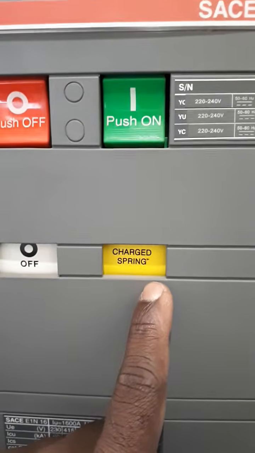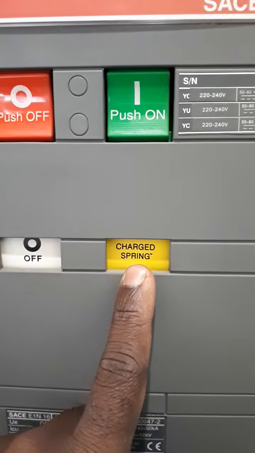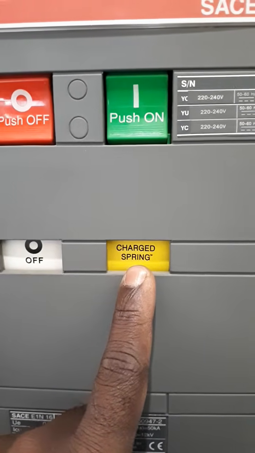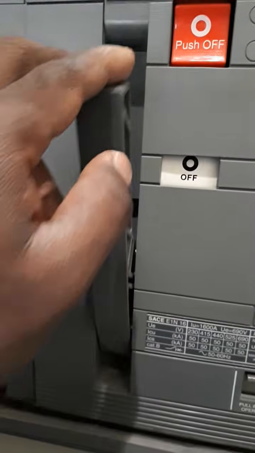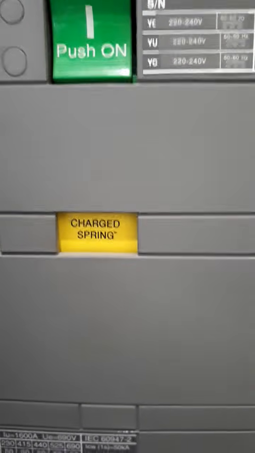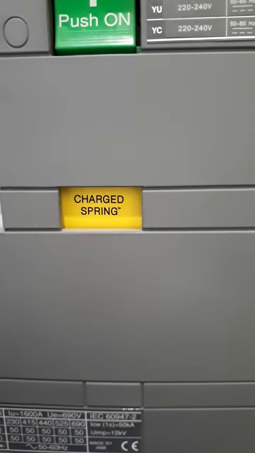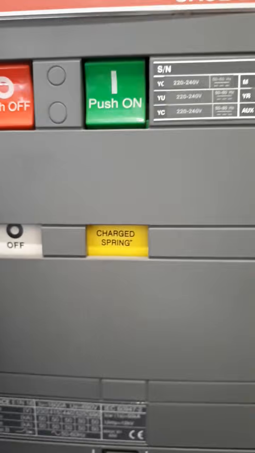If the spring is discharged, here the display is showing the spring discharged condition. Now the spring is already charged, that's why the display is now showing charged. This is for the manual spring charge handle. Suppose the spring is in discharged condition, for auto, here we already have the auto spring charge motor. If something has a problem in the auto spring charge motor, we should charge the spring manually. So through this handle, up and down, we can charge our spring.